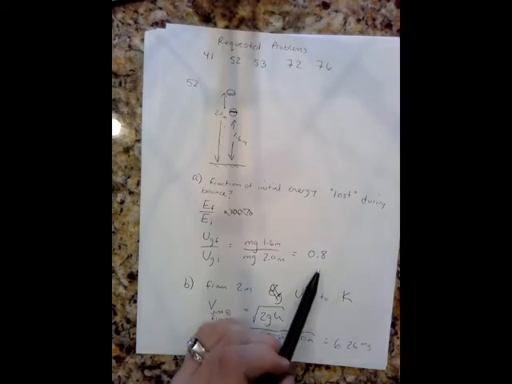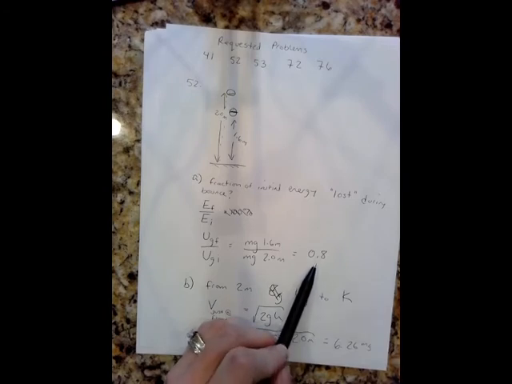So why did we lose 20% of the initial gravitational potential energy? We can assume that there is air resistance, and that on its ascent back to its starting place, the ball has had some of its kinetic energy transformed into heat due to friction.